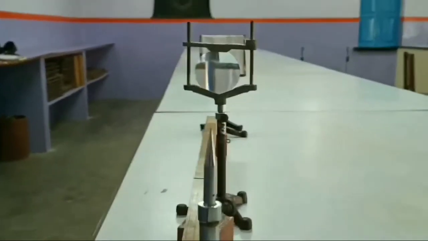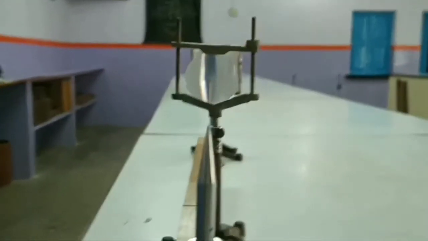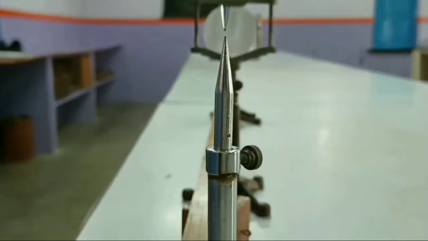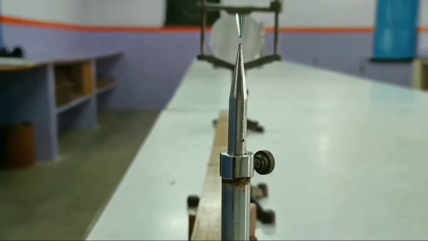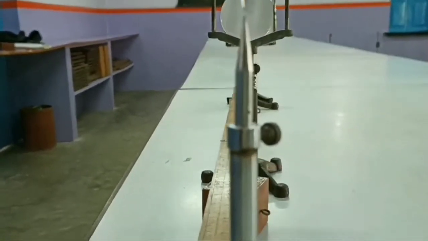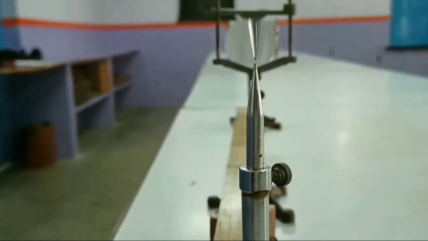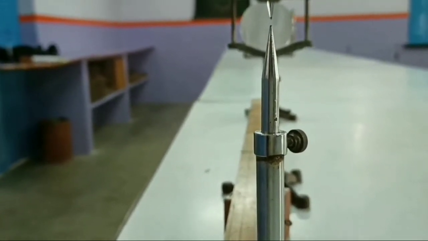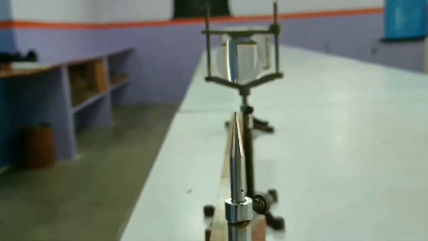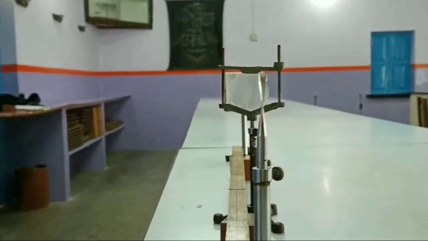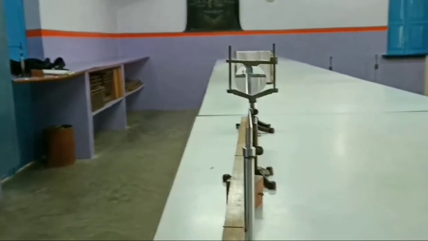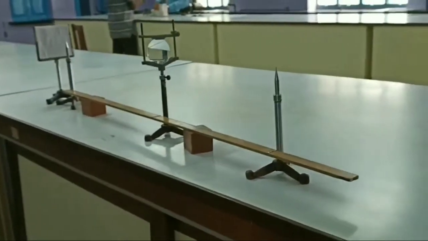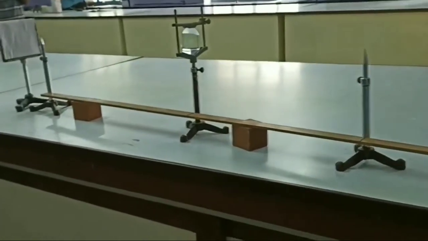I go for the fifth observation of the experiment. Pins are adjusted well, and I find here the image locating pin and the real and inverted image obtained of the object pin are matching tip to tip and moving together while moving our eyes. Now I go for finding out the position of pins and lens on the meter scale.